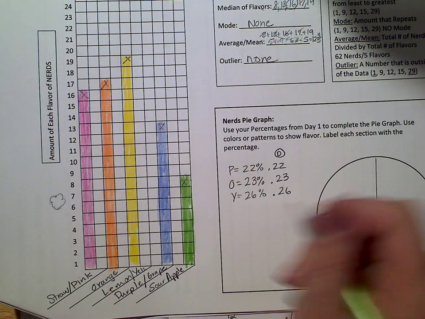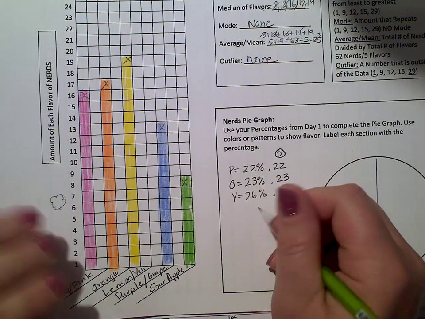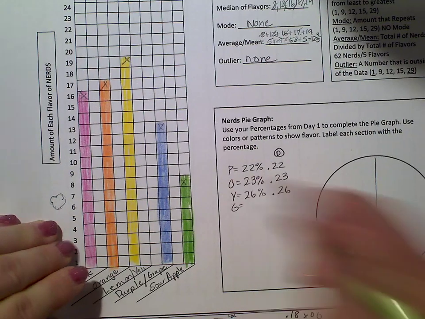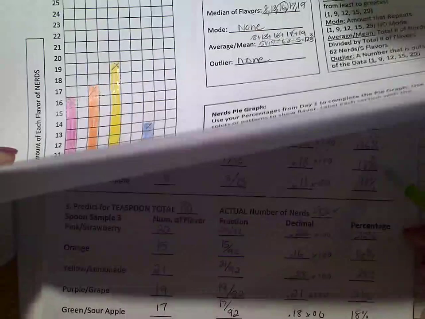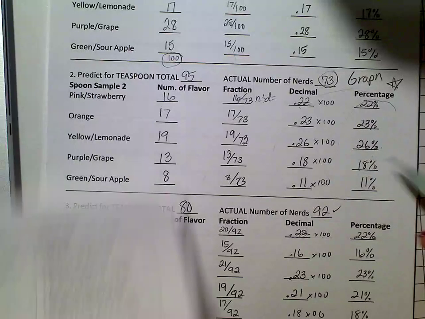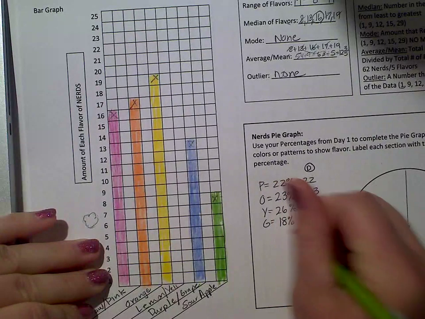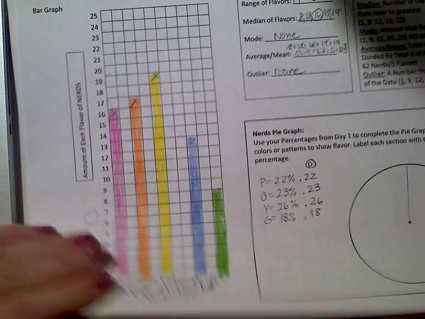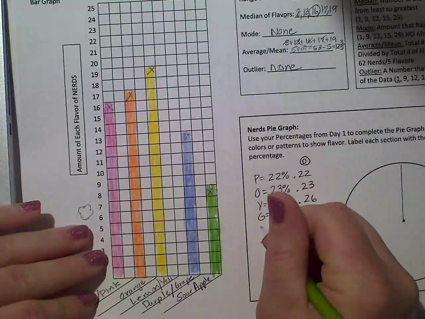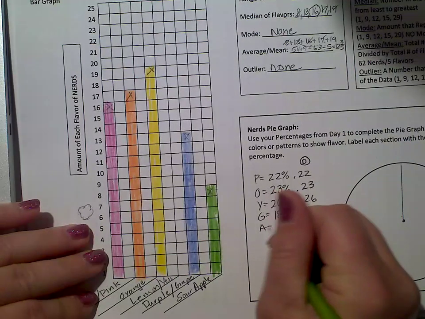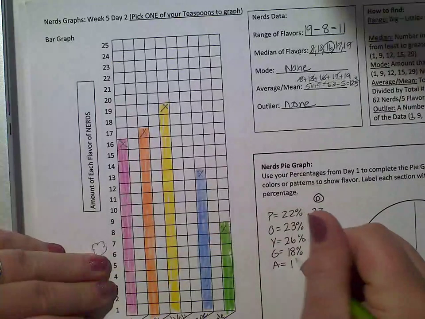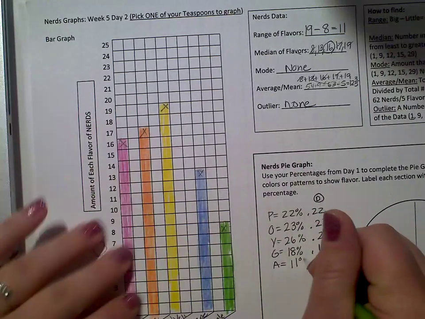And then we have my grape, which on my other page was 18, 0.18, and then my apple was 11%, which makes sense.